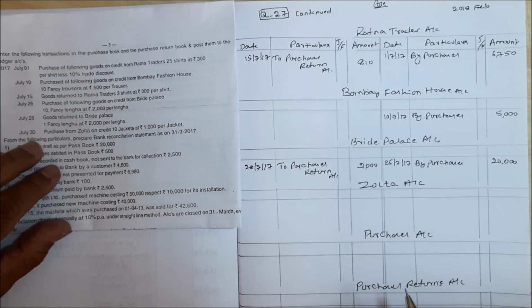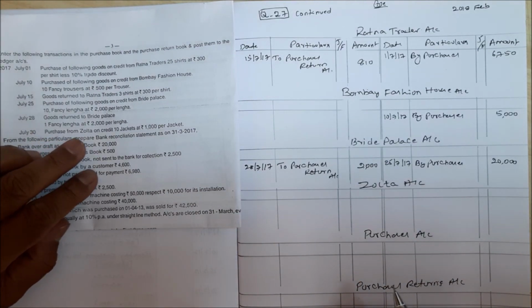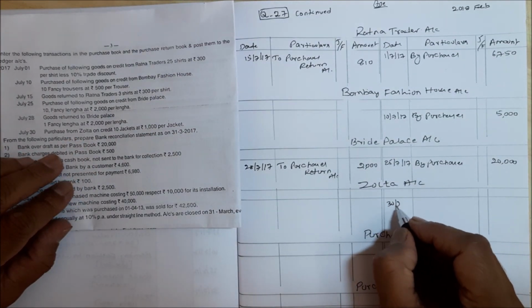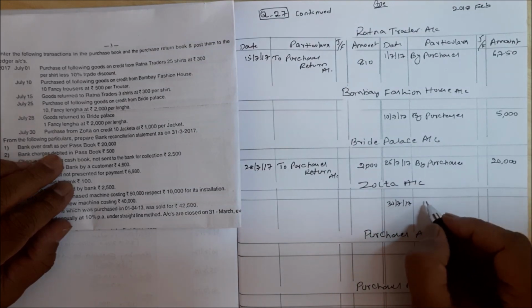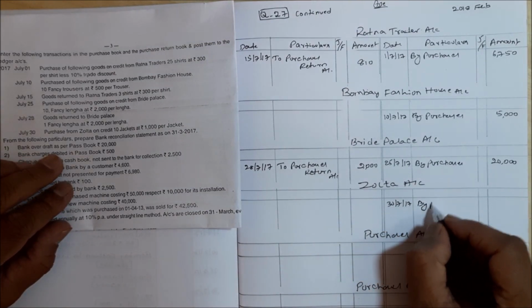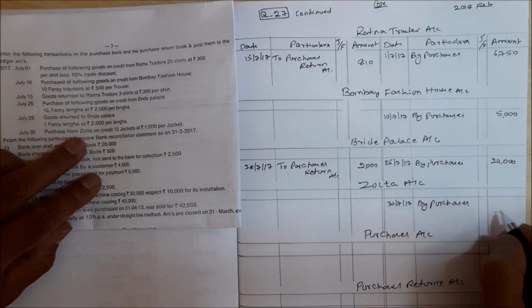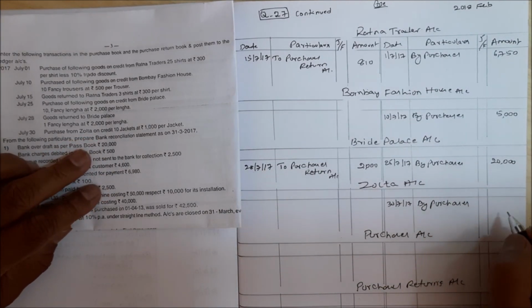Then 30th July, purchase from Zolta, that is by purchases from Zolta, it is 10,000.